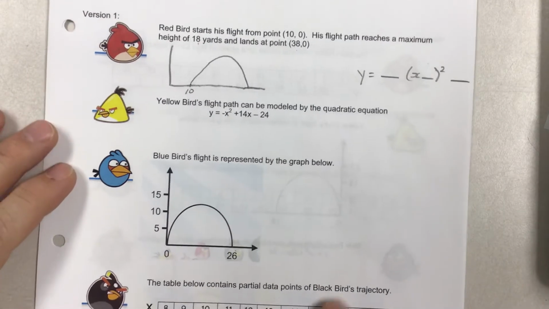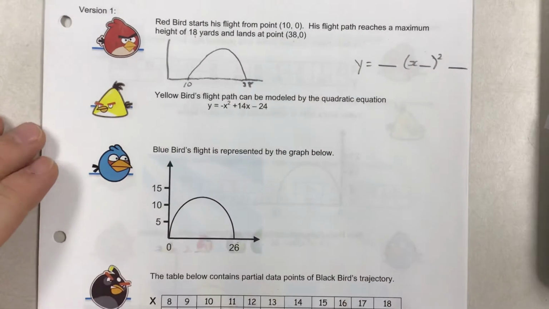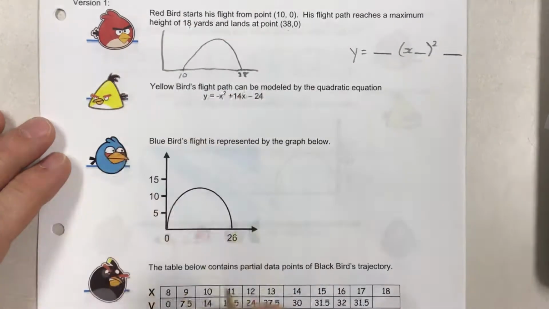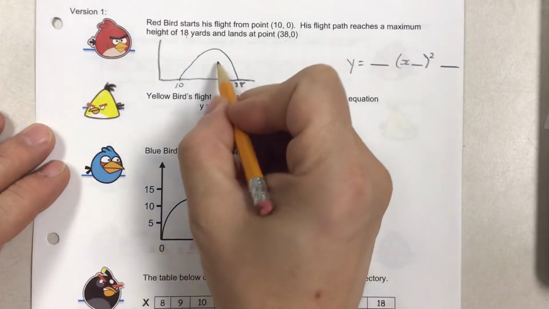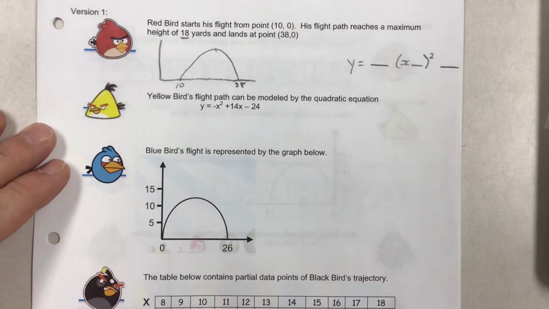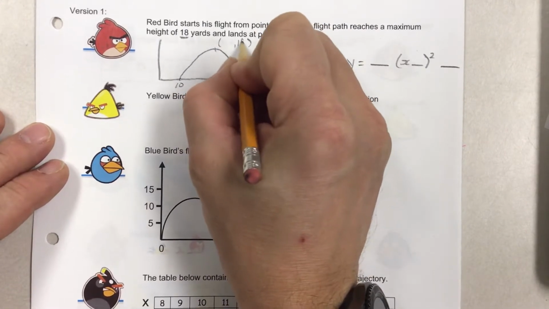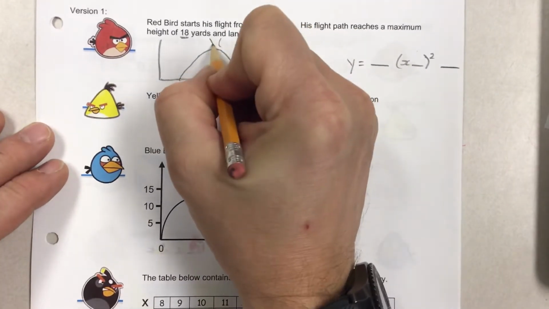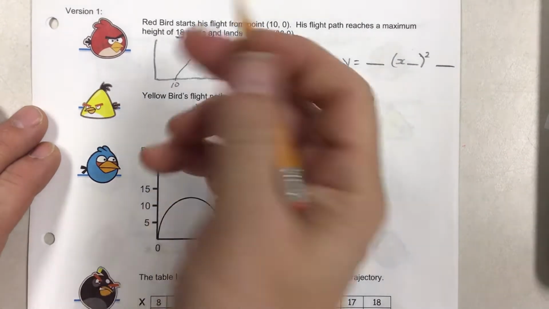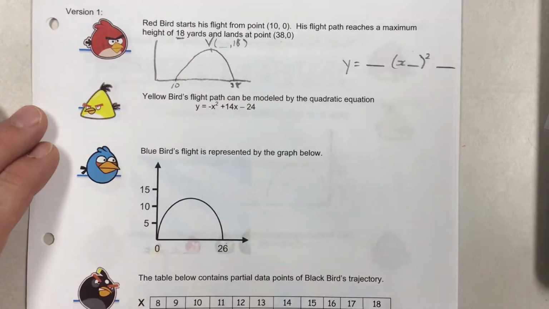So they end here at 38. This one's a little bit trickier. Not really, if you draw a diagram. So we want to know the maximum point. The y is always the maximum part, which is 18. So this is (something, 18), which is the most important part of any type of parabola, because, well, there it is. It's the vertex. But we don't know the x component of it yet.